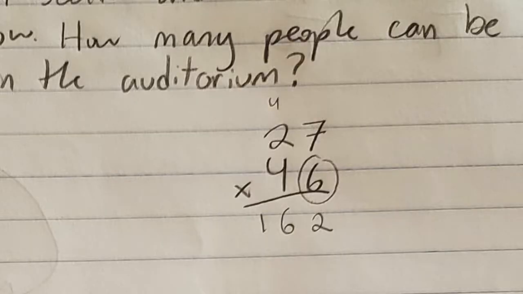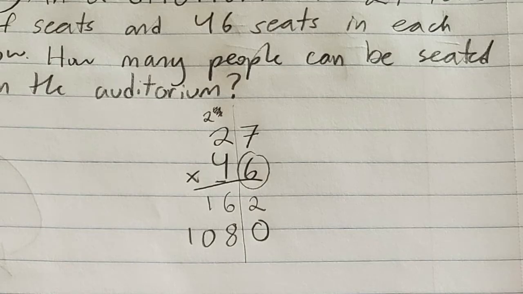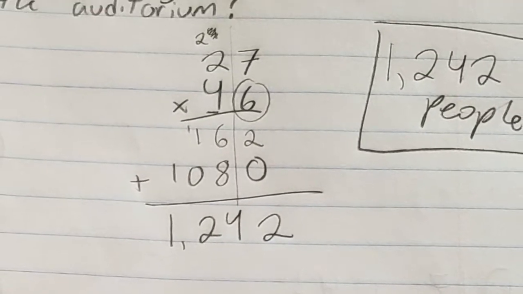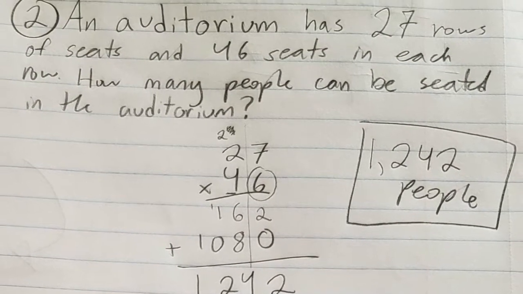6 times 7 is 42. 4 goes up there, 2 down there. 6 times 2 is 12, plus that 4 is 16. Then we move on to the 4. The 4 is in the tens place, so we put a 0 down first to get to the tens place. Then we start. 4 times 7 is 28. Put the 2 up there, 8 down there. 4 times 2 is 8, plus 2 is 10. We add them together, and our answer is 1,242 people.